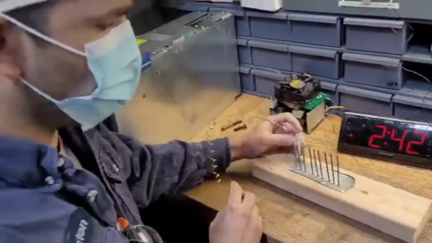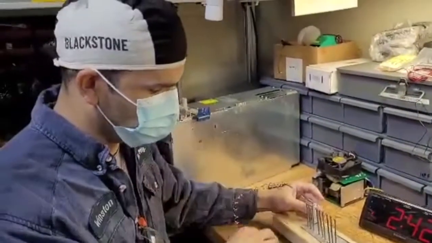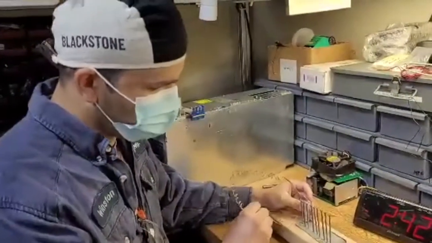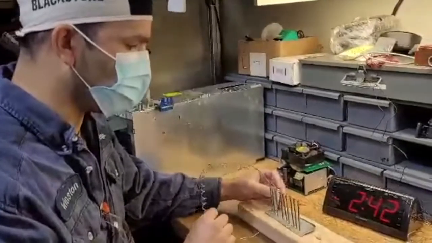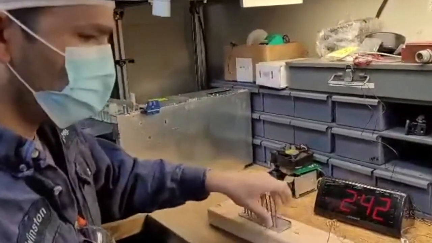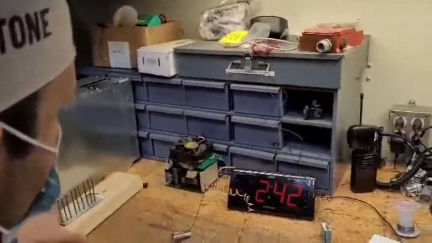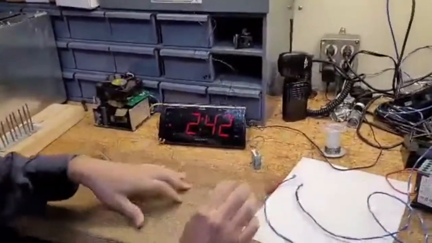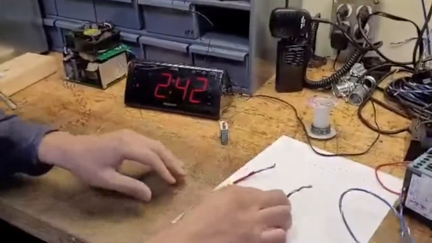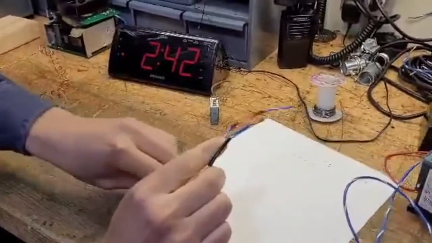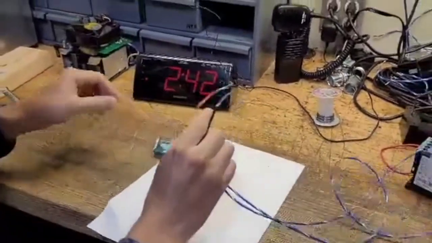So right there I was just showing you guys how to do an SOS message using electromagnetic waves with the alarm clock. So now I'm going to send you guys a secret message here, and you guys can guess what I'm saying using Morse code.